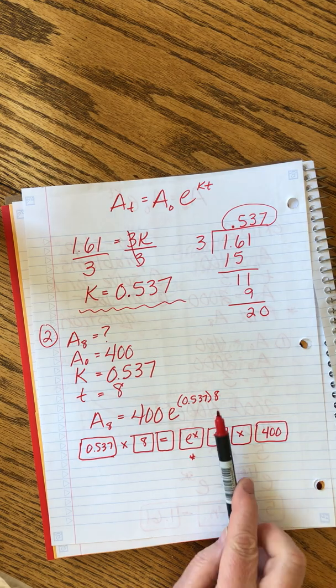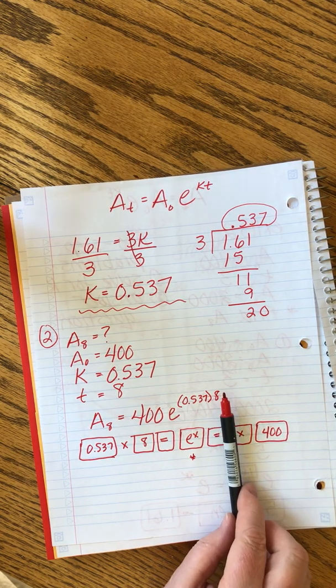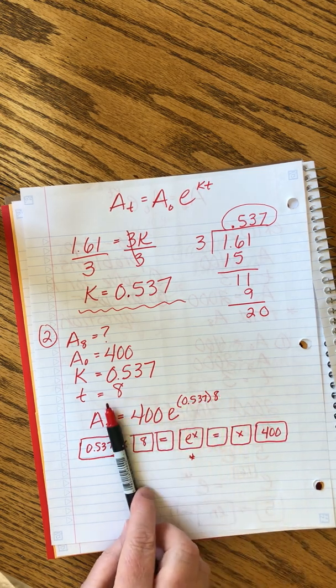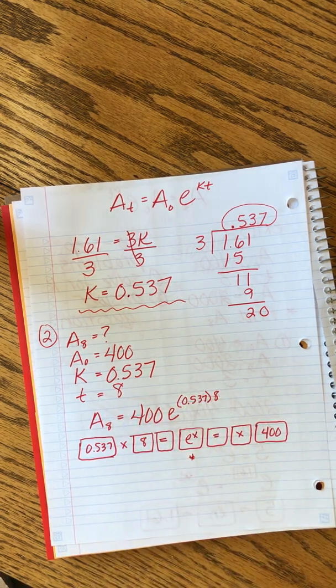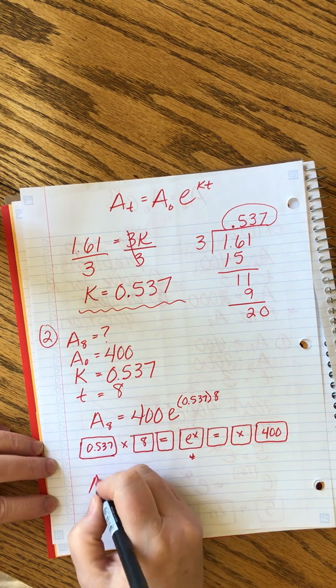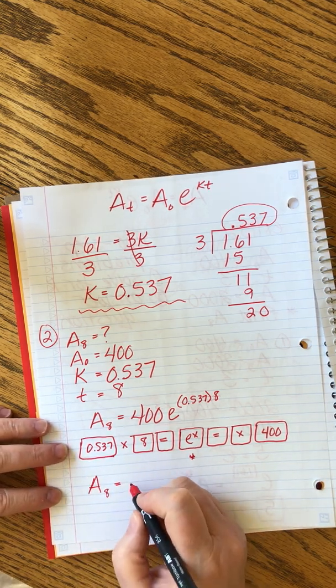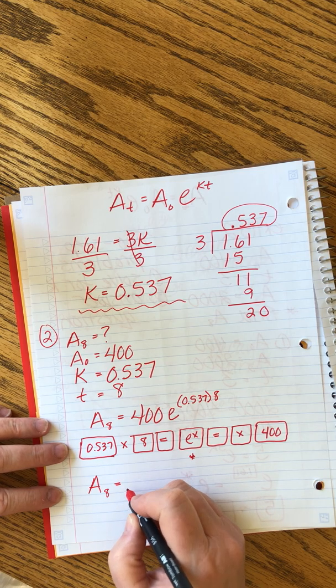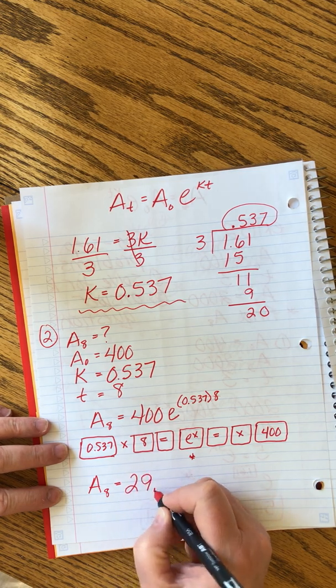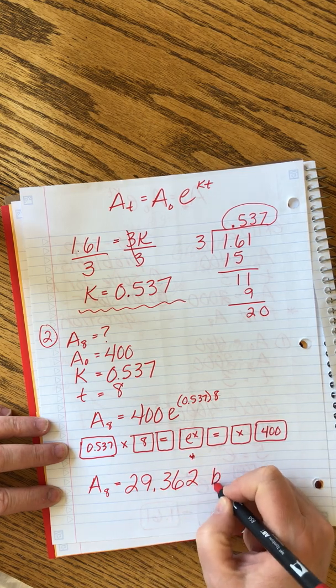Again, we use the strategy of working our calculations on the calculator from right to left. It feels a little backwardsy, but it's quite often the right way to go. So when we do all of that, we will find that the amount of bacteria that we will have after 8 days is 29,362 bacteria.